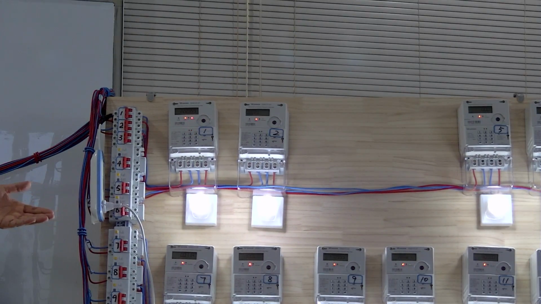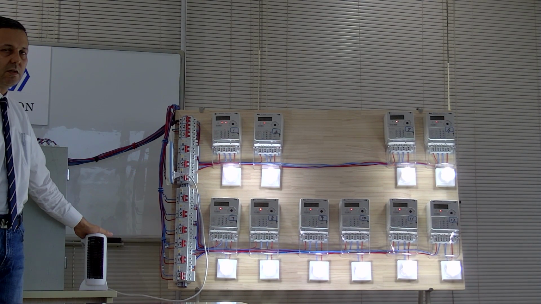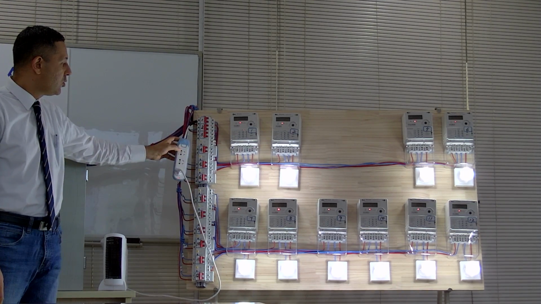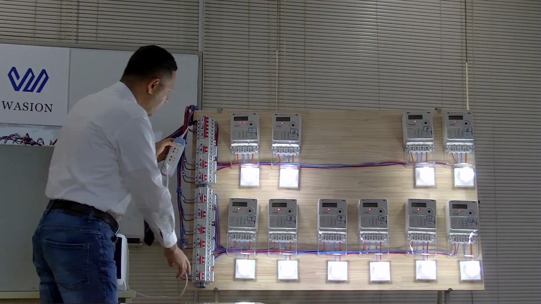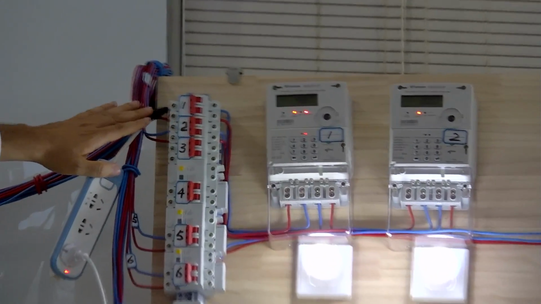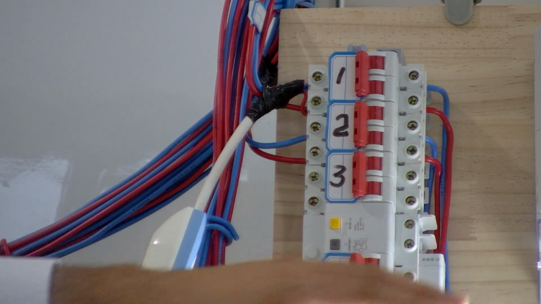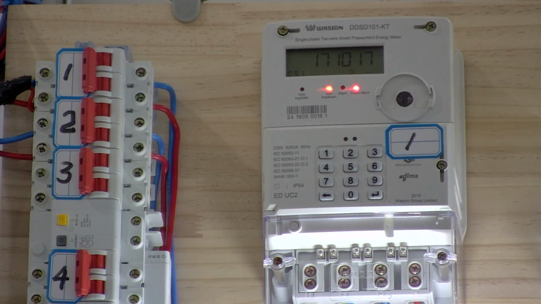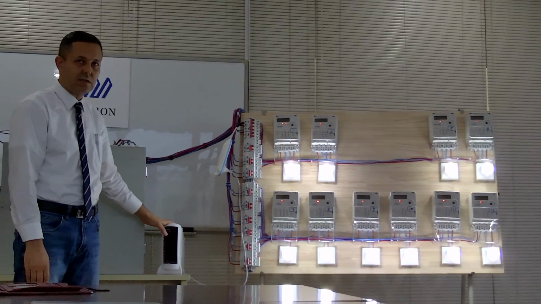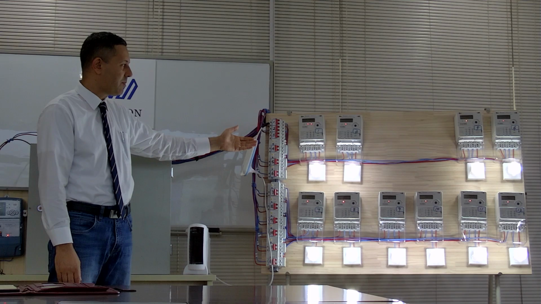So to simulate the tamper, I connected one big load, the heater, to meter number 1, and I connected this to the B4 meter, which means the incoming side of the meter. This is the incoming side or utility grid side of meter number 1. So definitely if I turn on this heater for you, meter number 1 will not measure and will not detect this because it is connected before the meter. So we bypass the meter.